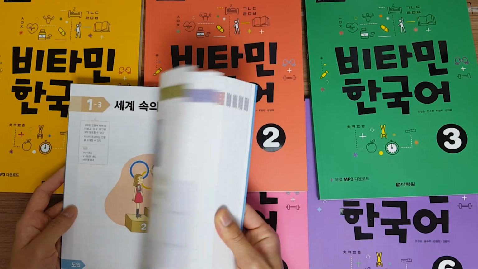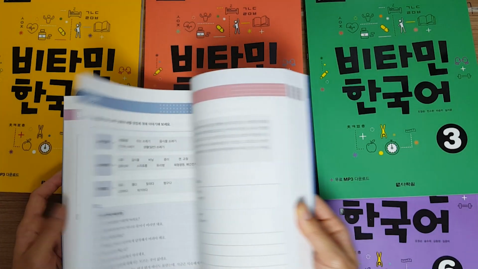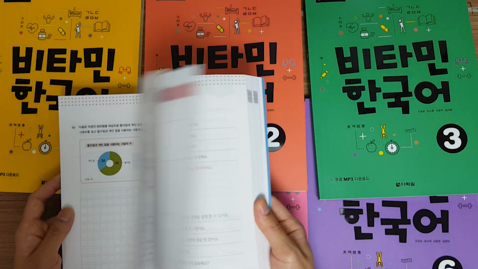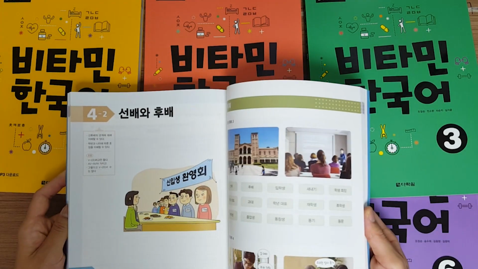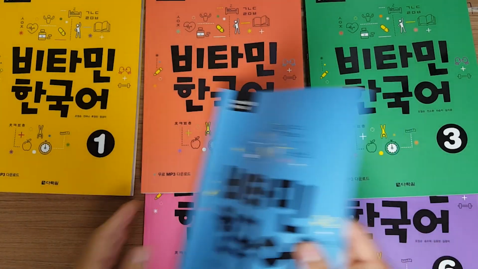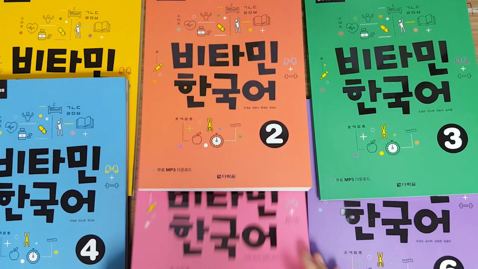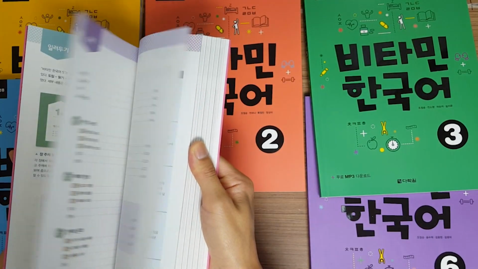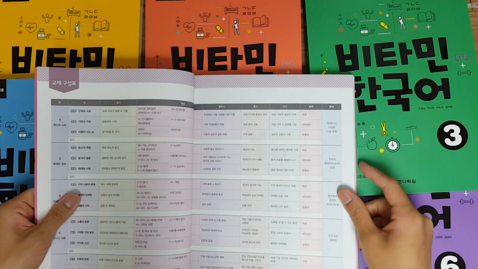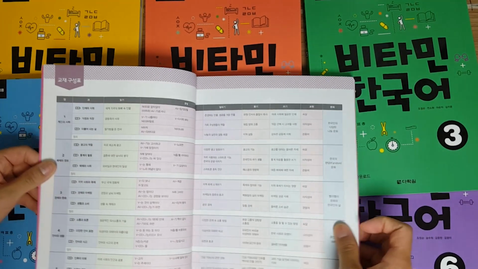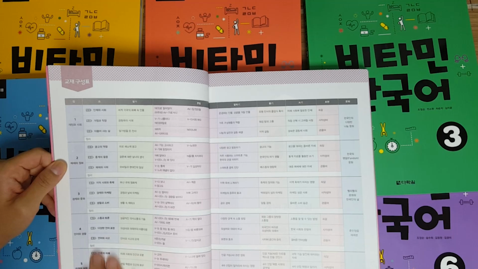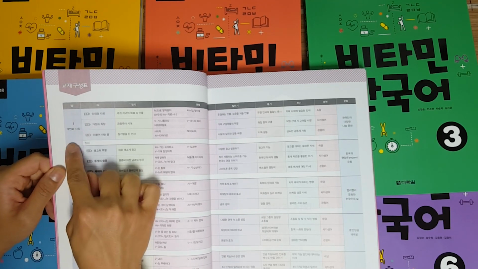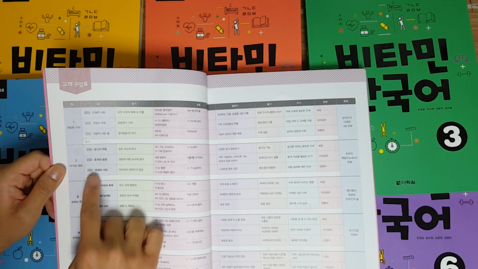So it goes on like that in chapter 4 of volume 4. Volume 5 is similar. It has 5 chapters, divided into 3 units.